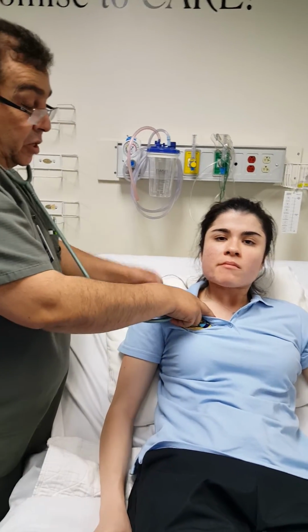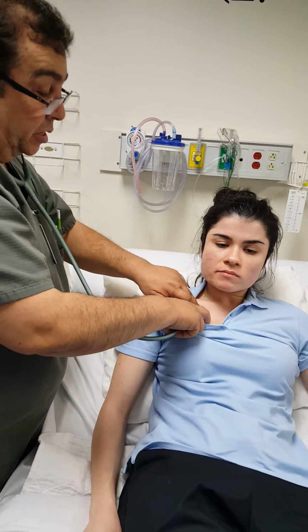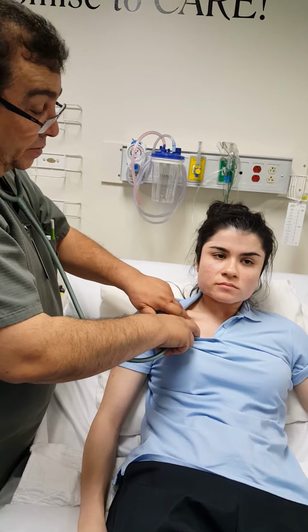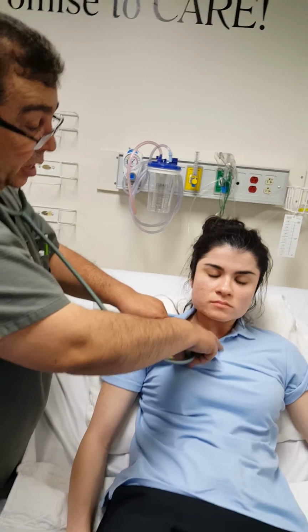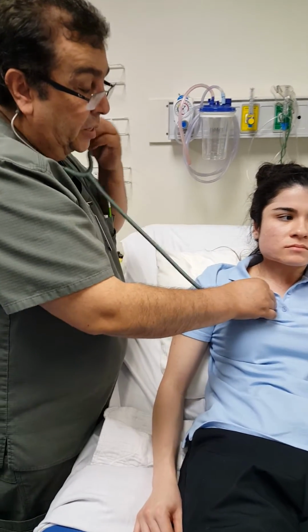To listen to the aortic valve, we're going to find the second intercostal space. This is the first, second. On the right side of the sternum, we will place the stethoscope and listen.